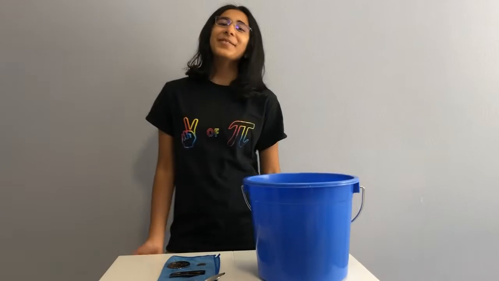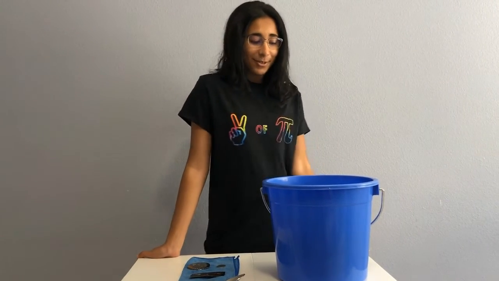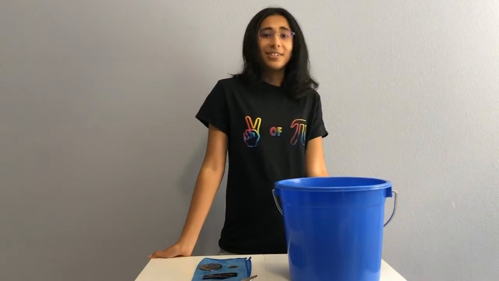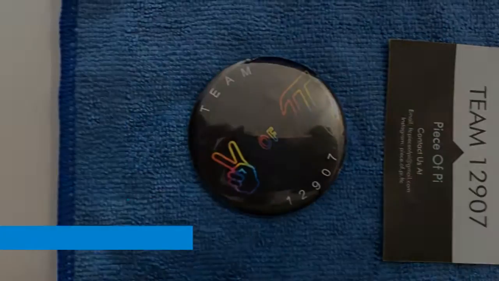Hi guys, so I'm going to be doing a little experiment here and feel free to do this at home. So you just want to get a tub and fill it a little more than halfway with water. Then collect some materials like a coin, a metal spoon, a plastic spoon, a pin, and a paper.